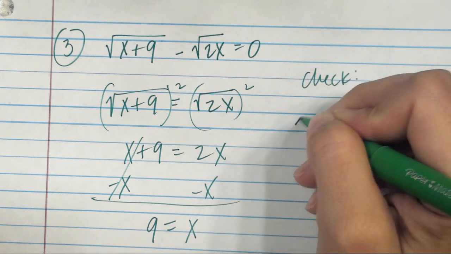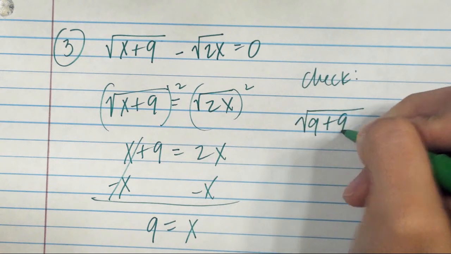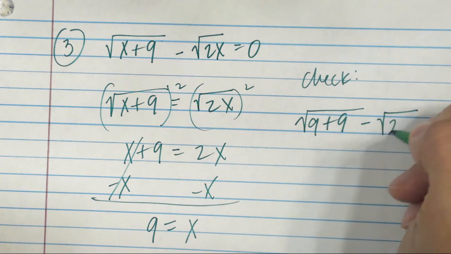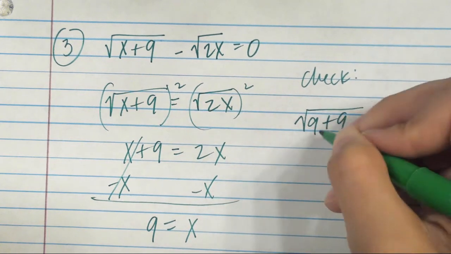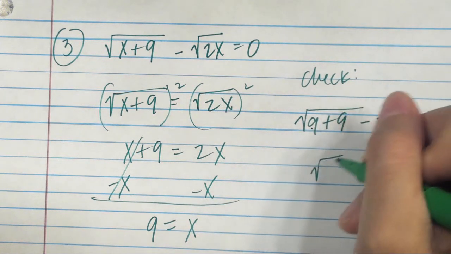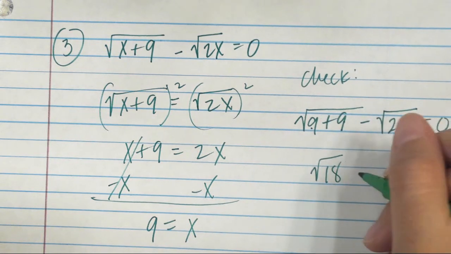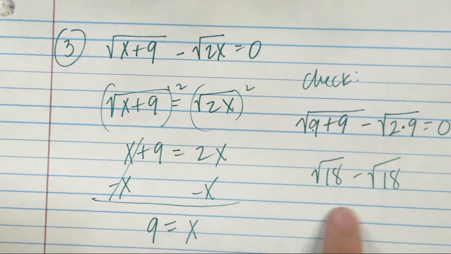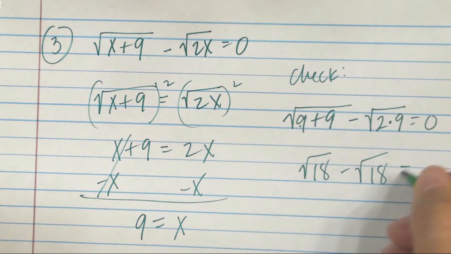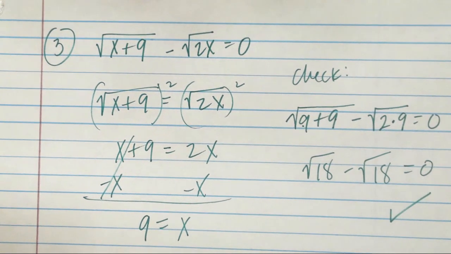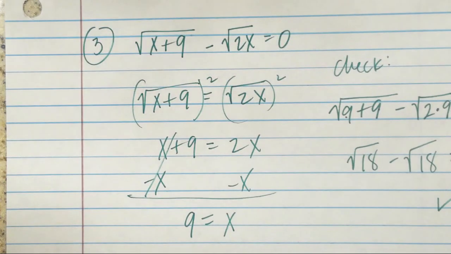So the square root of 9 plus 9 minus the square root of 2 times 9, does that equal 0? So 9 plus 9 is 18. 9 times 2 is 18, so the square root of 18 minus the square root of 18 does give me 0. And I'm done with that one. Alright, so let's go ahead and skip to number 5.